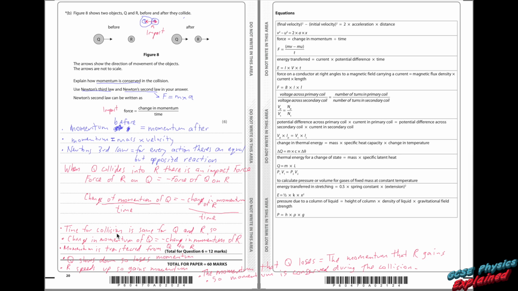Now, the time for the collision is the same for Q and for R. So just say Q bumps into R, and it takes 1/10 of a second while the impact. Well, it also means that the impact of R on Q will also be 1/10 of a second, won't it? So time for the collision is the same for Q and for R. So that time there and that time there will be the same, so we can get rid of them. So that will just leave the change in momentum of Q is equal to the negative change of momentum of R.